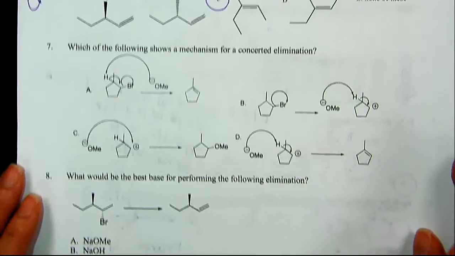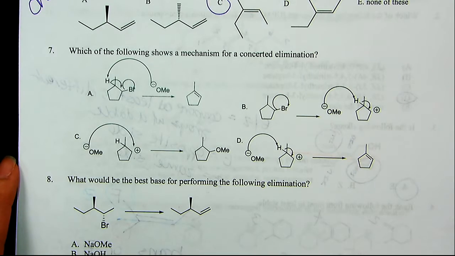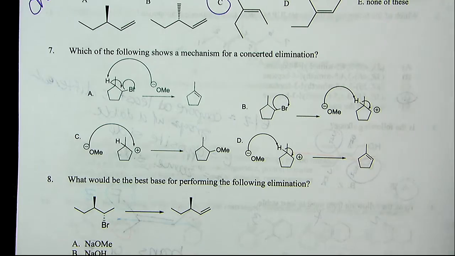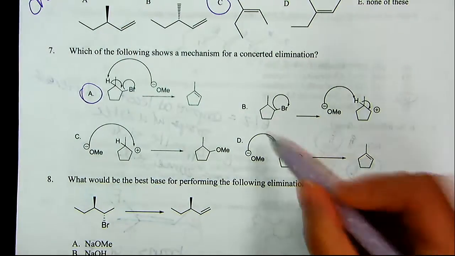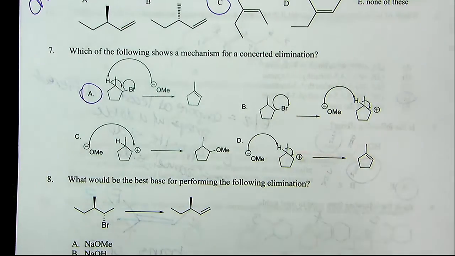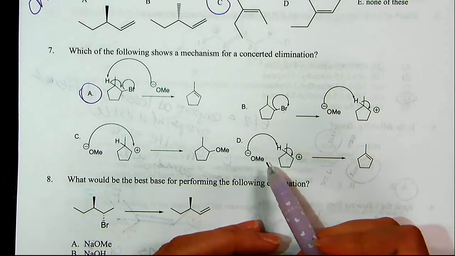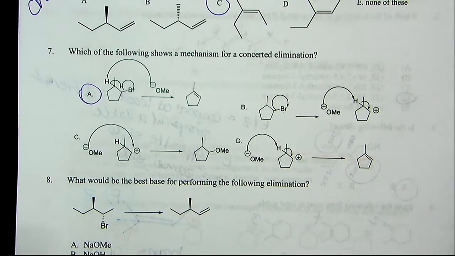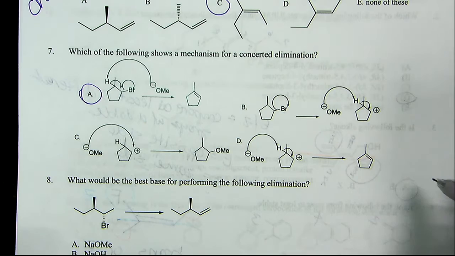Number 7, which is following, shows the mechanism of a concerted reaction. It's going to happen all at once. So the one that happens all at once would be A. Here we have to go off of the leaving group first, followed by the rest of the reaction. Here we have our proton transfer, which is just a proton transfer from something else. So it'll be A.